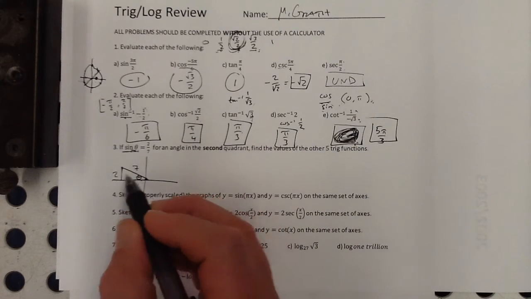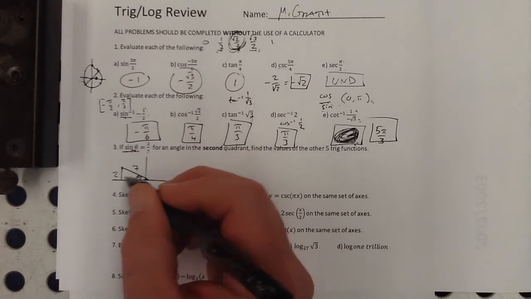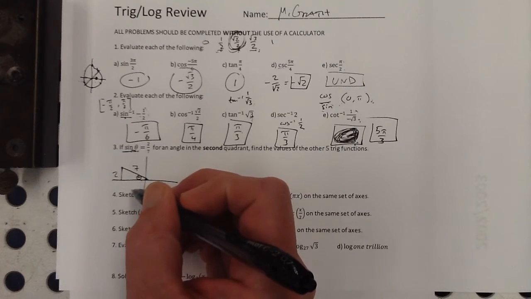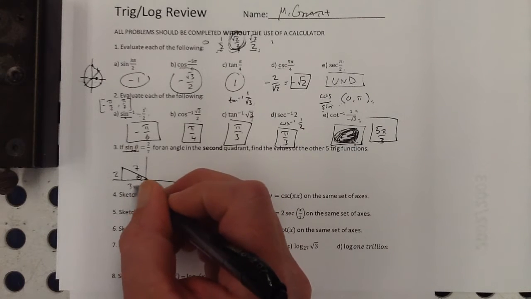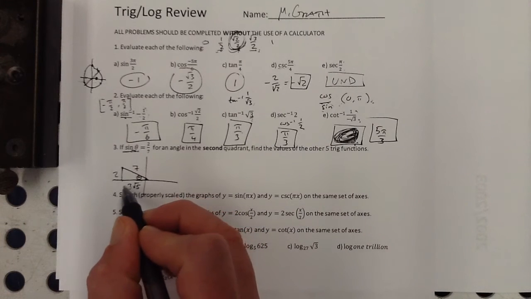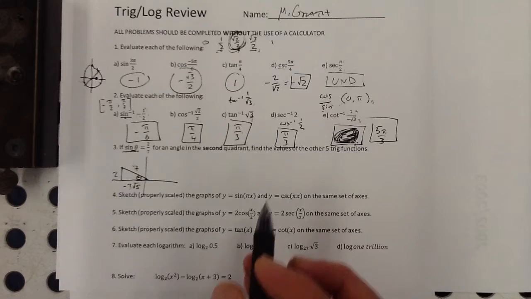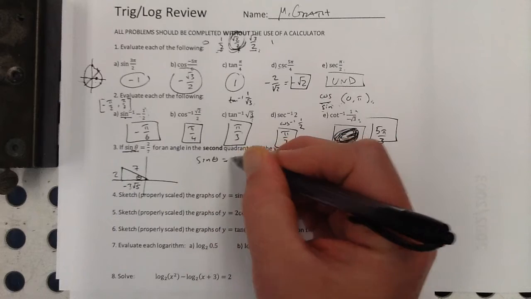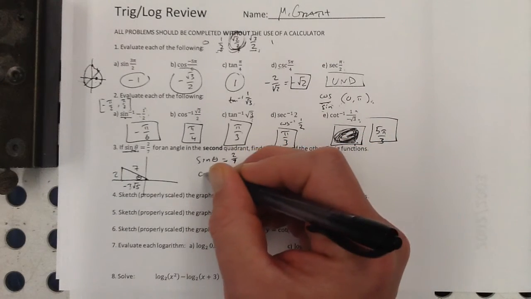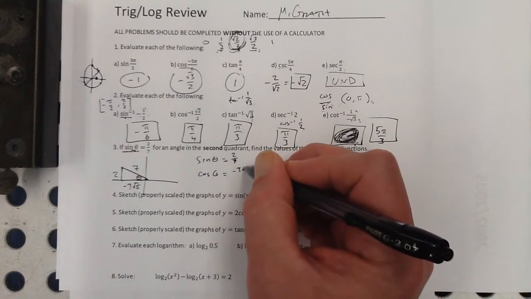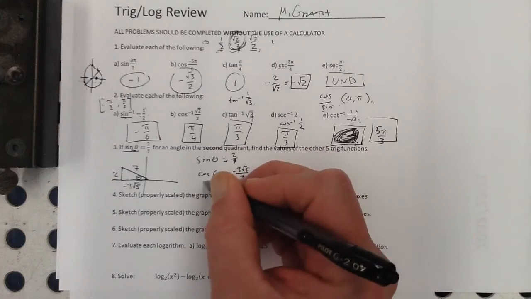Okay, so if that's 2 and that's 7, then by the Pythagorean theorem, this must be the square root of 45. You can write that work out if you need to. And the square root of 45 is 9 times 5, so that's 3 square root 5. And since this is the x-coordinate in the second quadrant, that's negative. So what are the other trig functions? If sine of theta is 2/7, cosine of theta is going to be negative 3 root 5 over 7.